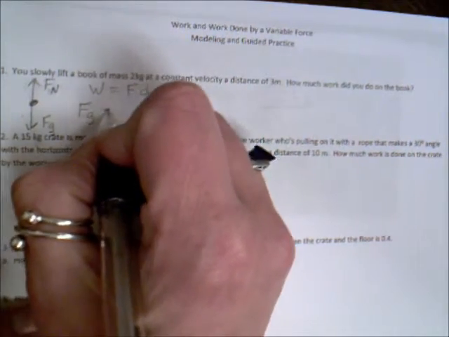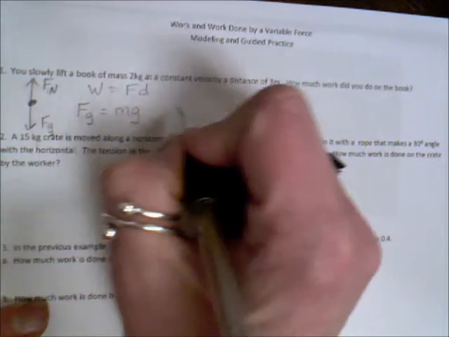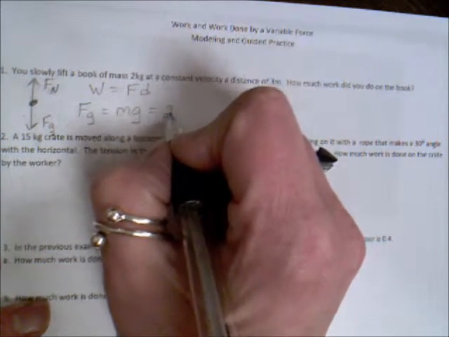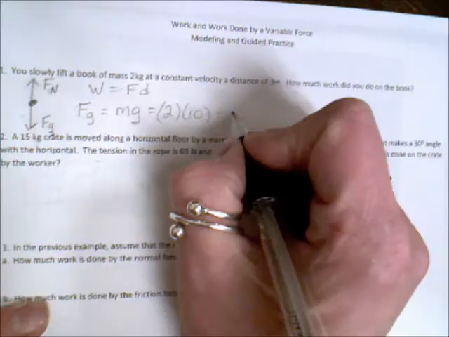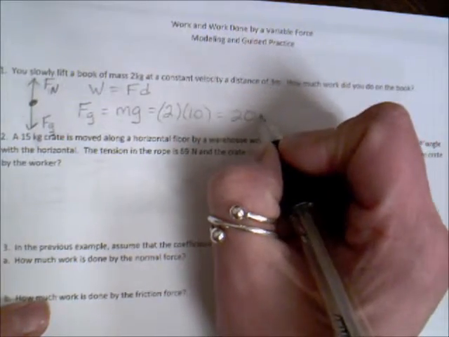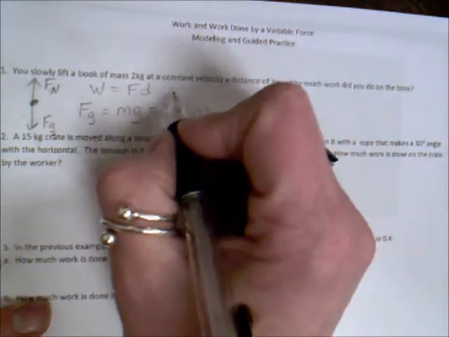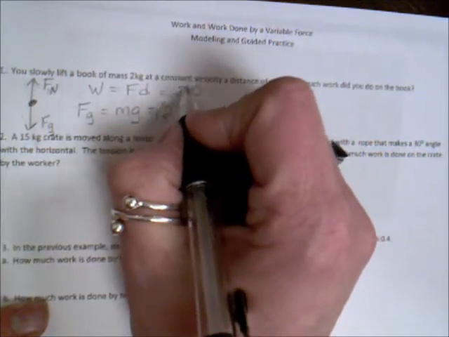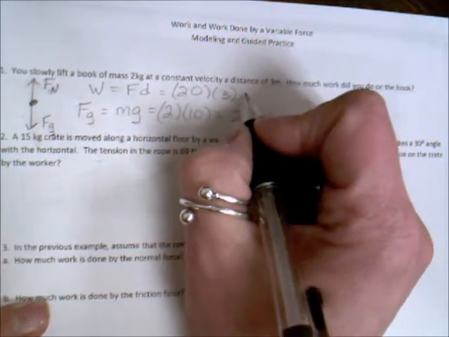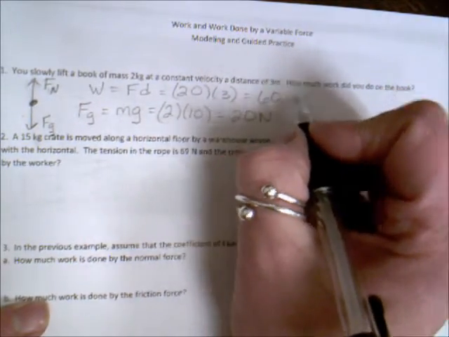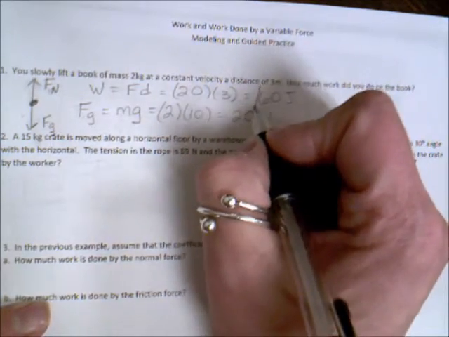And so you're going to be looking at force of gravity is equal to mg, which is 2 times 10, is equal to 20 newtons for the force. And so you can plug in 20 here, and the displacement that it's moved is 3, and you get that the work is 60 joules. So we're starting off with a really simple problem there.